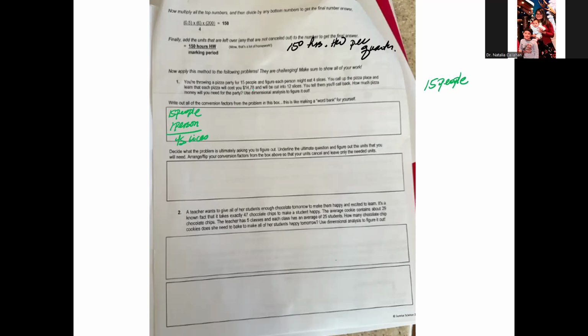Each pizza costs you $14.78. 1 whole pizza is gonna be $14.78. And 1 whole pizza has 12 slices, right? So what is the question asking you to find?